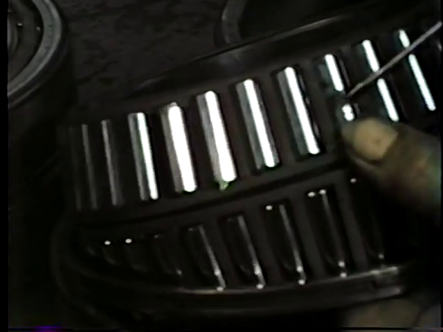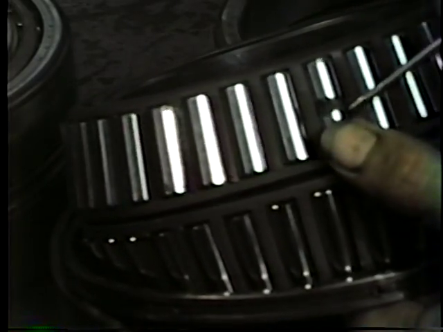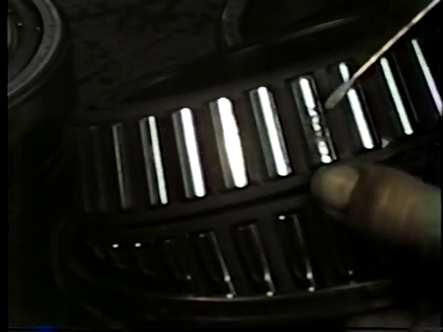Here's one with a large groove. Two of the rollers were in bad shape in the center. These are on the bottom, a little bit on the top, and on the bottom.